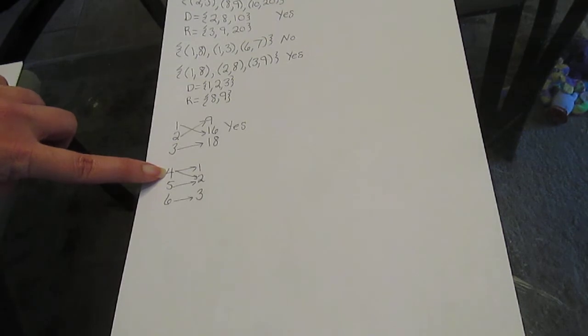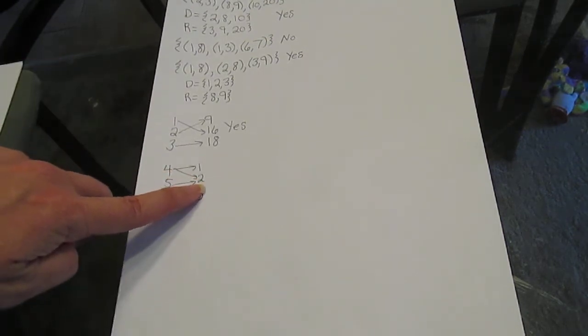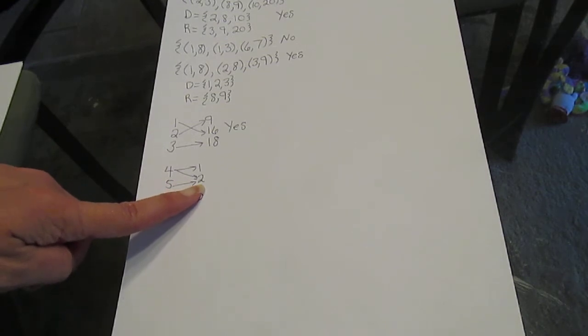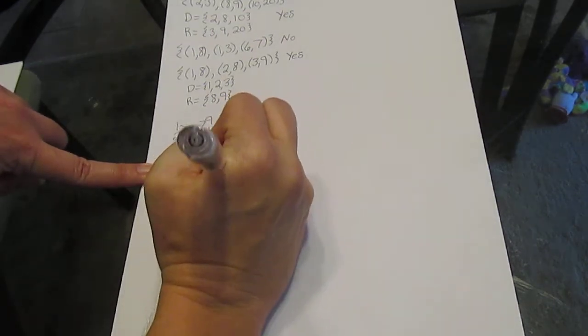That right there is what makes it not a function. Okay, the y value 2, having two arrows pointing at it, is okay, but the fact that we have one of our domain values pointing to two different range values, that's what makes it not a function.